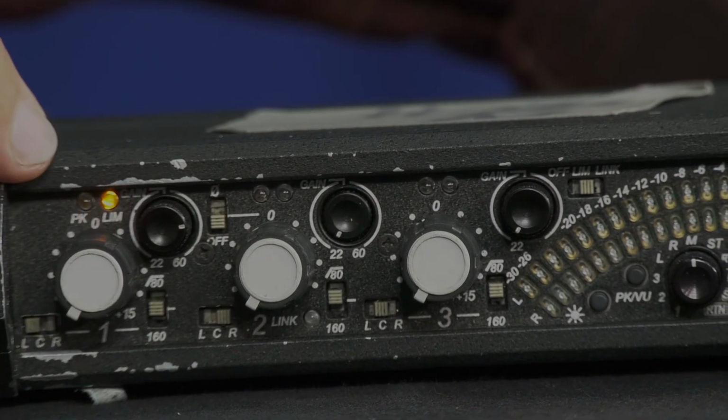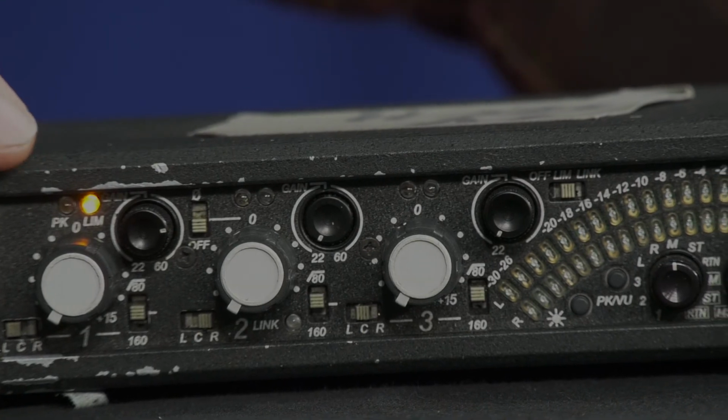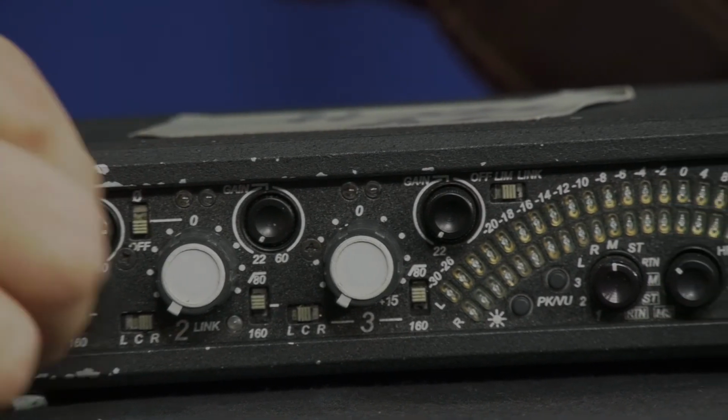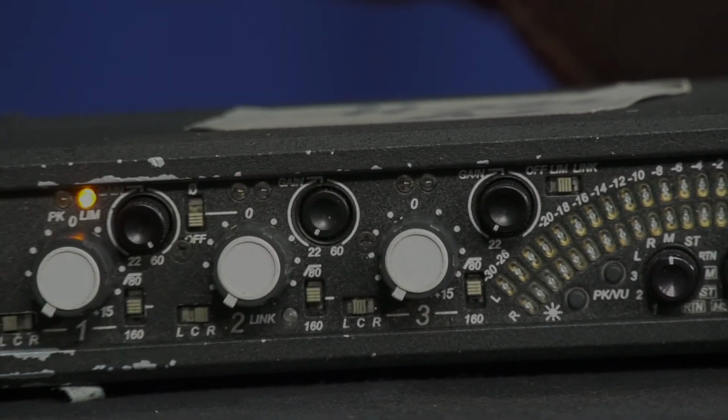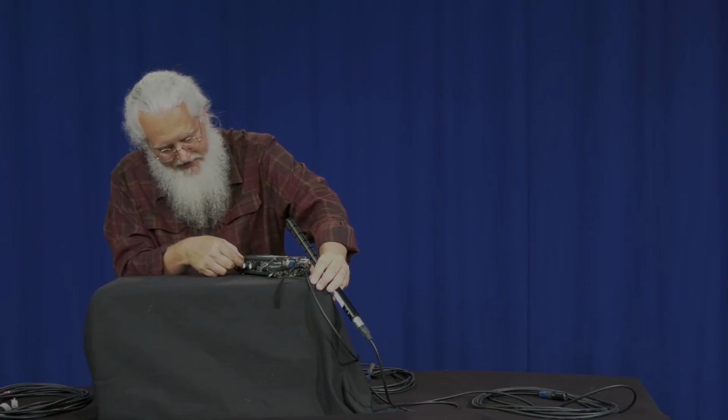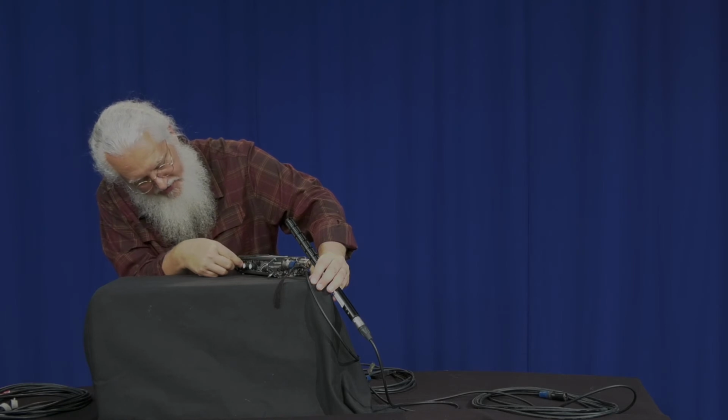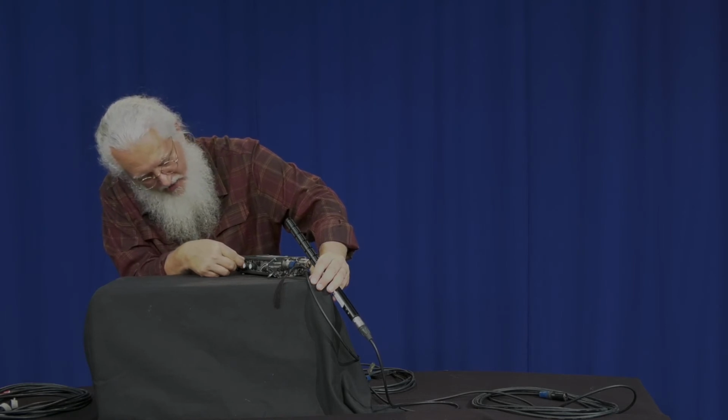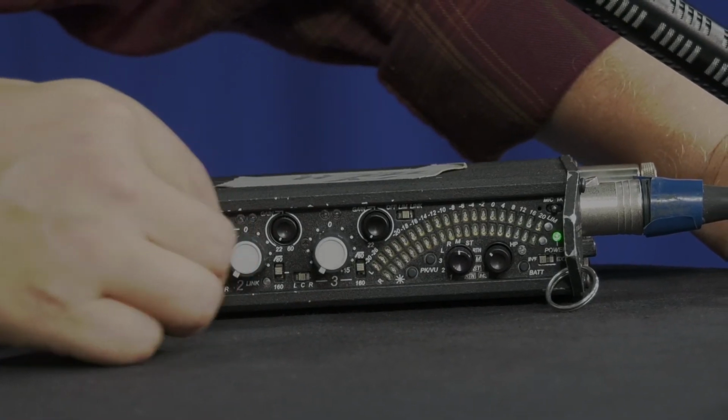So what we're looking for is, see that little orange light there? That's called the peak indicator. It's telling me that I'm overdriving the input. If I turn that all the way up, it's going to be orange all the time. That's bad. What we want is to not see the orange, or occasionally see the orange if I scream, hello. That's too much. Let's go down a little bit.